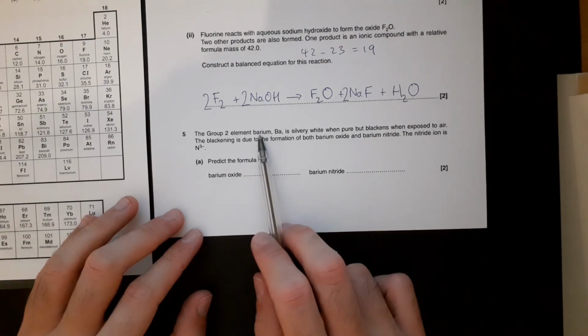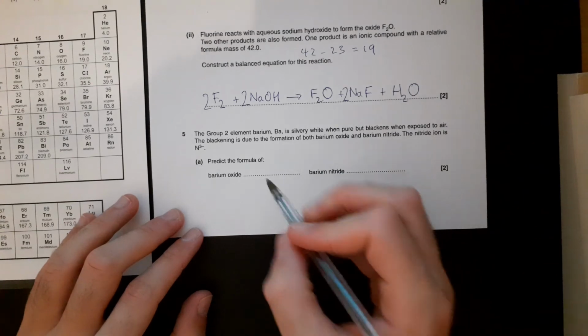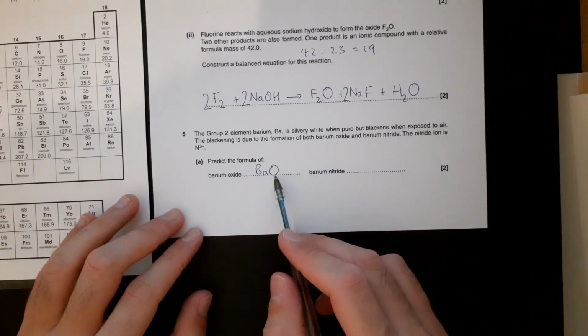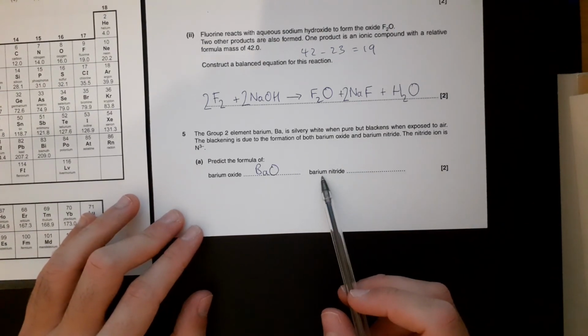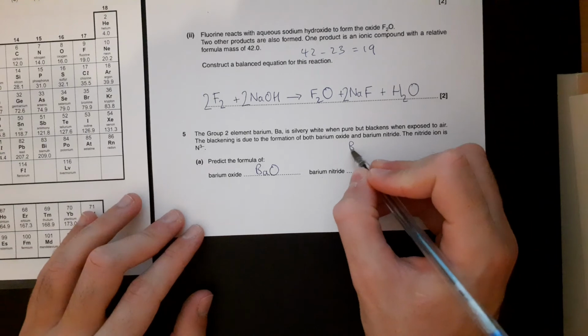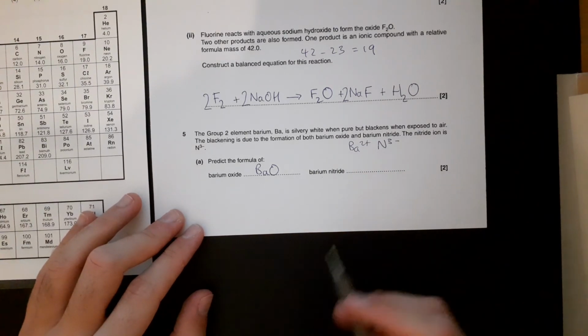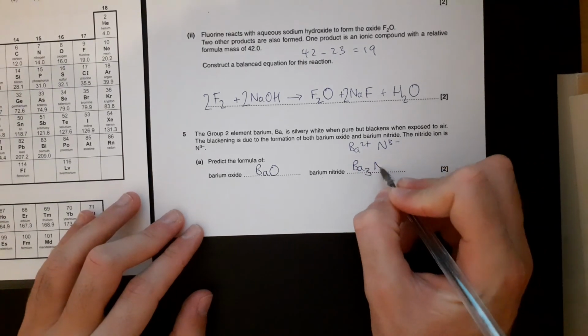Well, if barium is from group 2, oxygen's from group 6, so they're just going to bond together quite nicely. It's just going to be BaO, because barium ion is going to be 2+, the oxide ion is 2-, isn't it? Barium nitride, well, if we're going to have barium as the 2+ ion and nitride as 3-, the way we're going to make this work is to swap the numbers over, and it's going to be Ba3N2.